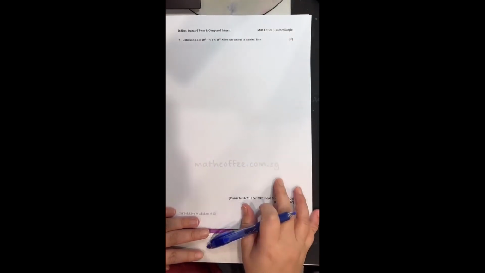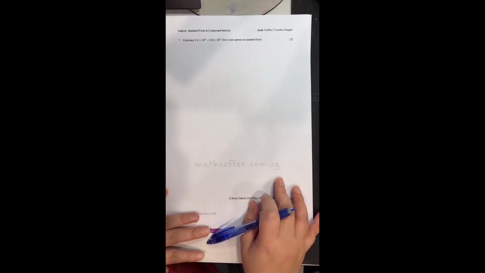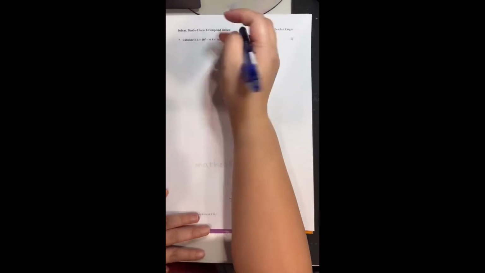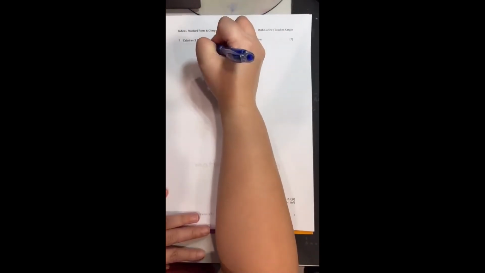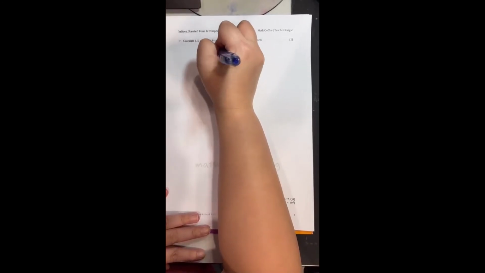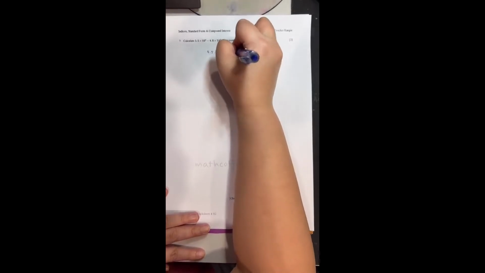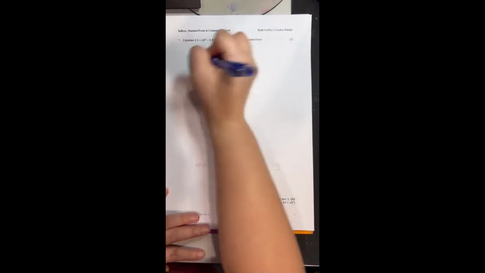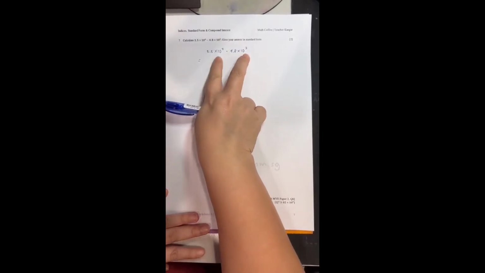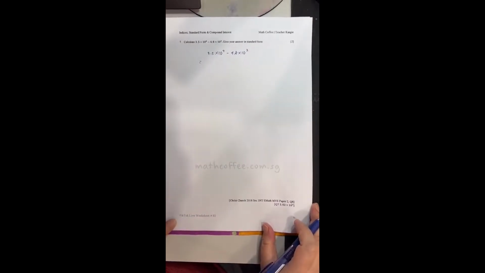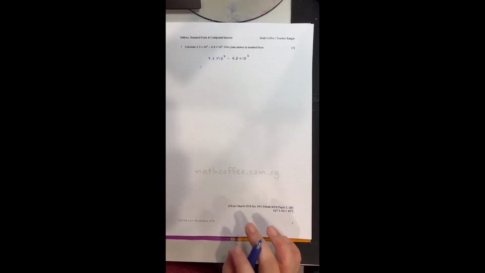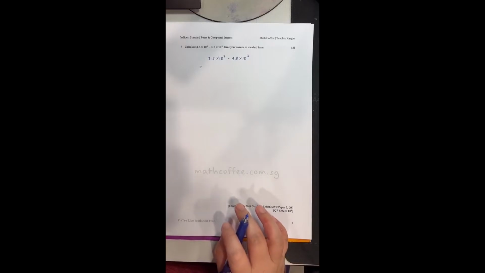Okay, question 7. Calculate blah blah blah. Give your answer in standard form. Same, this one is subtraction, so this will be similar to just now. Remember I said when we do addition or subtraction, we change them to the same power of 10. So you can change it to 10 to the power of 4, or you can change it to 10 to the power of 3. It doesn't matter.